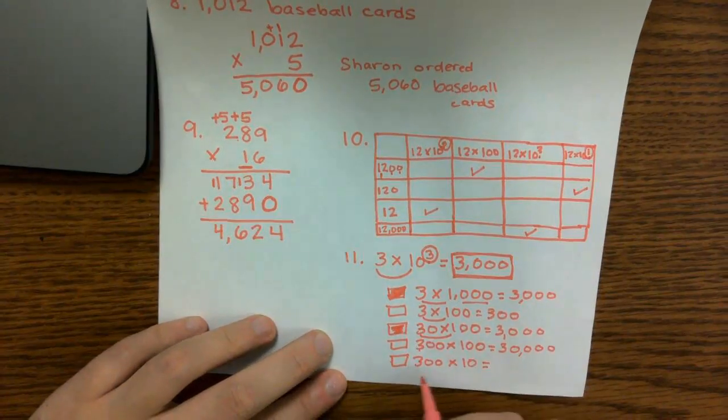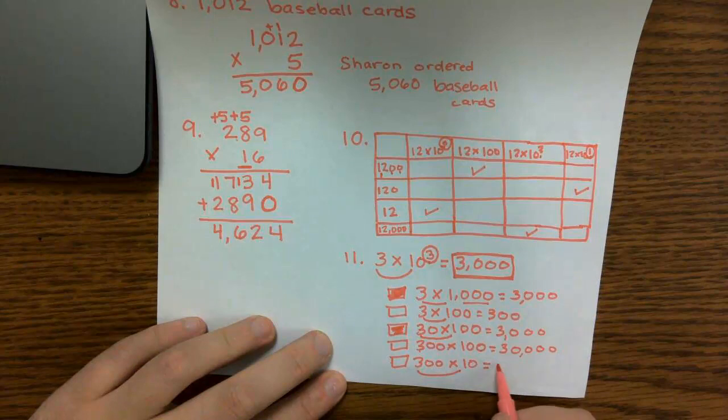And then the last one, 300 times 10. 3 times 1 is 3. And then I have 1, 2, 3 zeros. So does 3,000 equal 3,000? It does. So that would be my last answer. So there's 3 answers here.